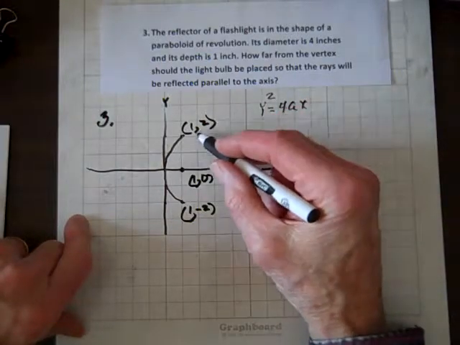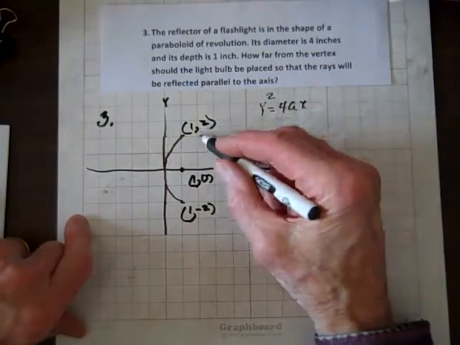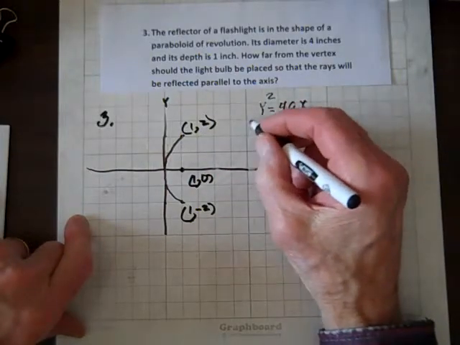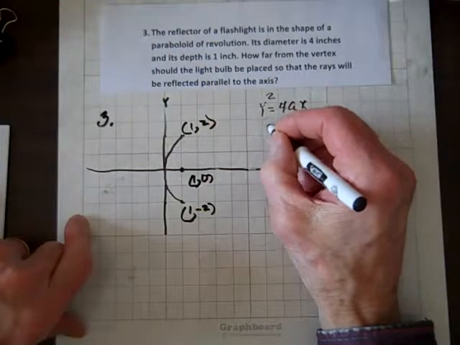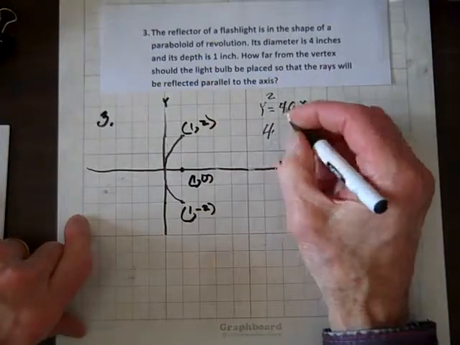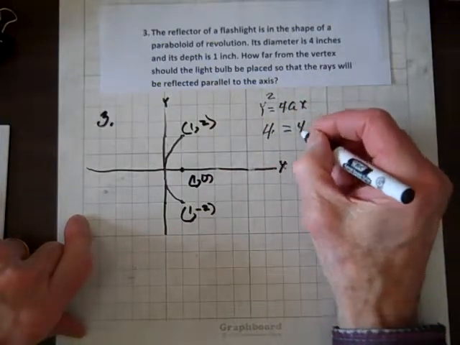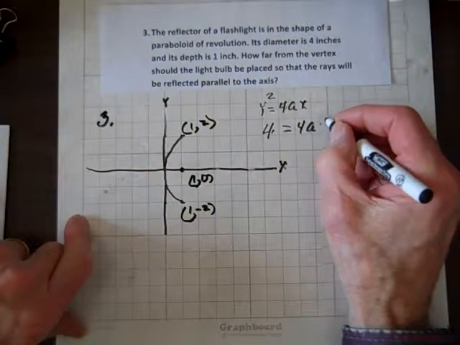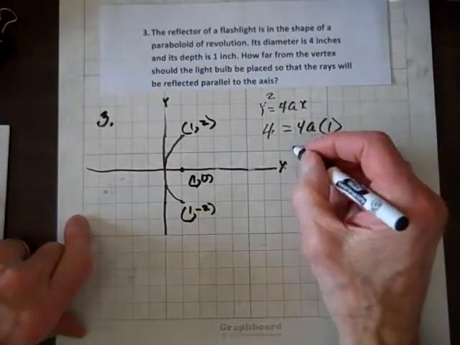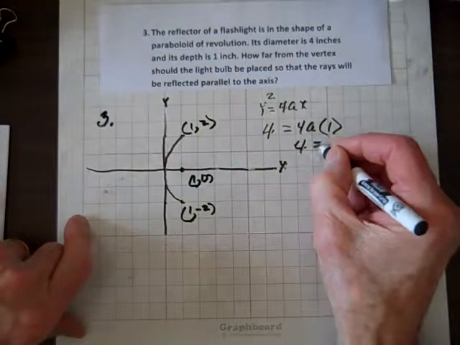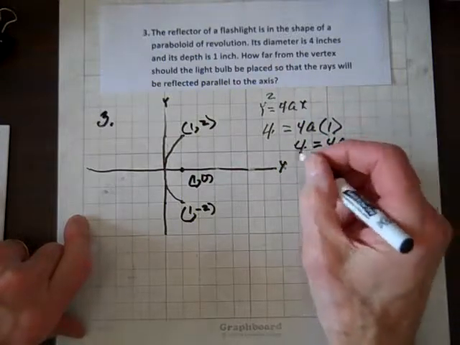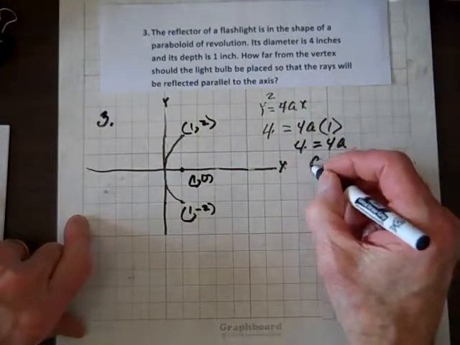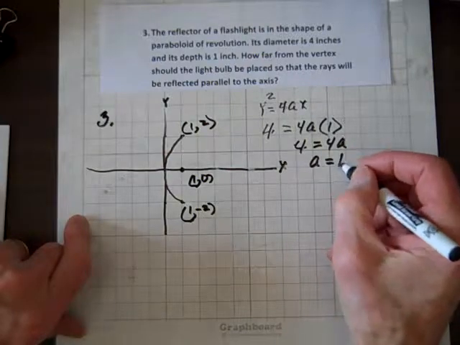Well, let's pick a point on this curve. Since 1, 2 is a point on this curve, if we let y be 2 and square it, we get 4. And we have a 4a. Now we'll let x equal 1. So therefore we have 4 equals 4a. Dividing through by a, we find that a equals 1.